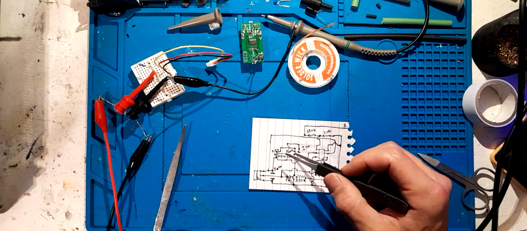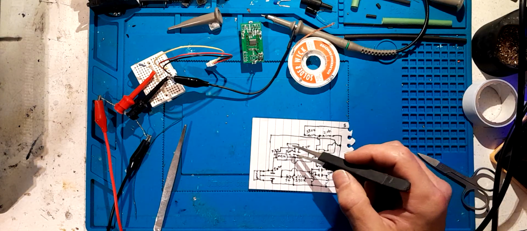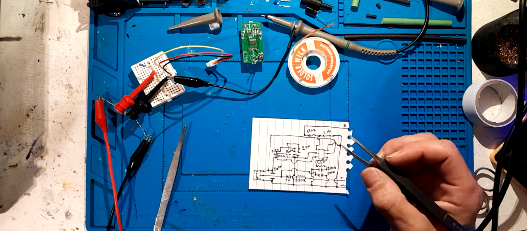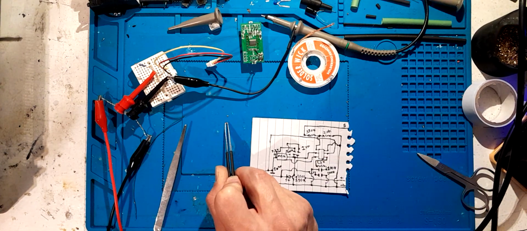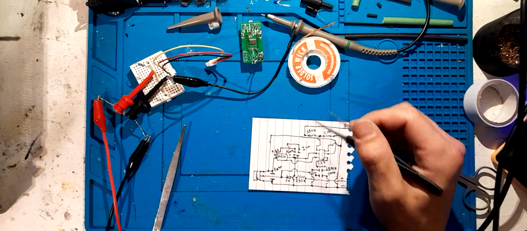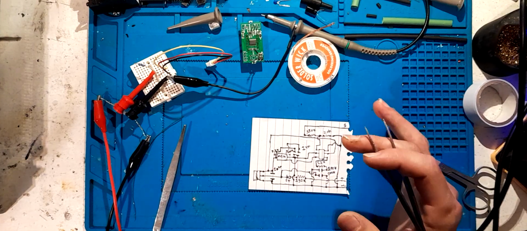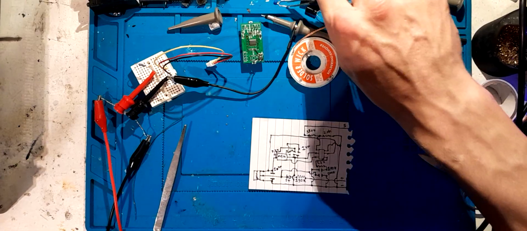That 100 nanofarad capacitor I'm going to change. 1 micro I'll leave. The reason for this is these little surface mount ceramics, especially when they're in really, really small packages, have really bad properties compared to ones in even bigger packages that are still surface mount, or your traditional ones like this.